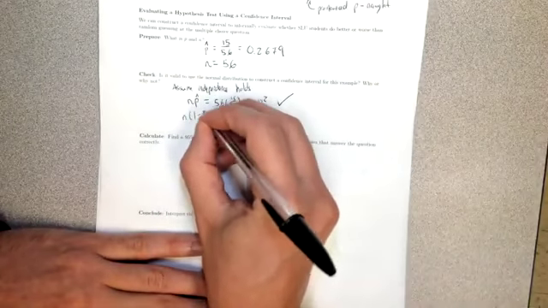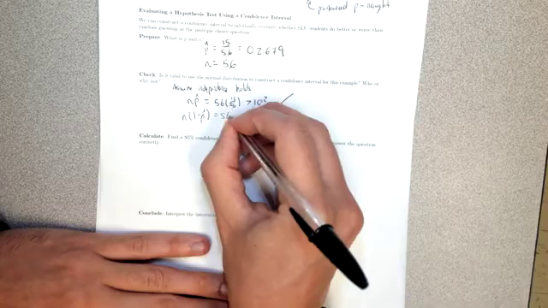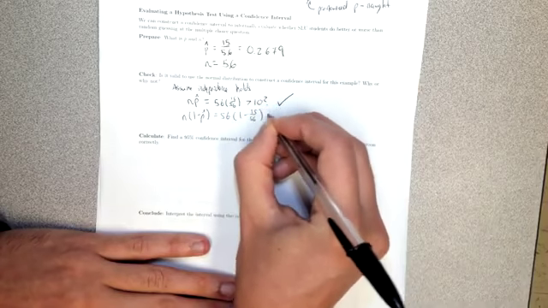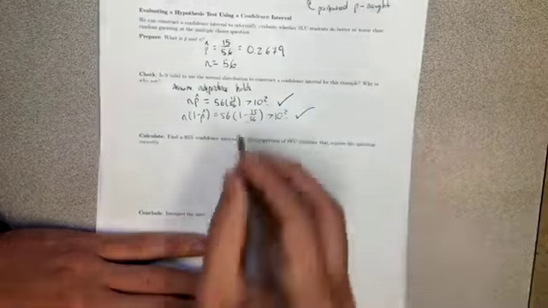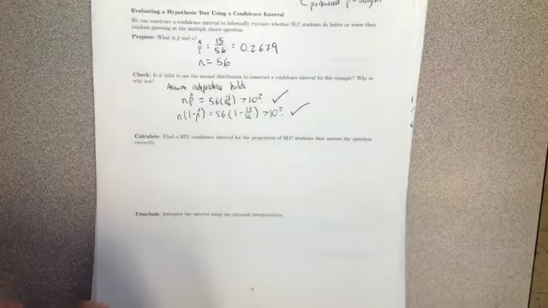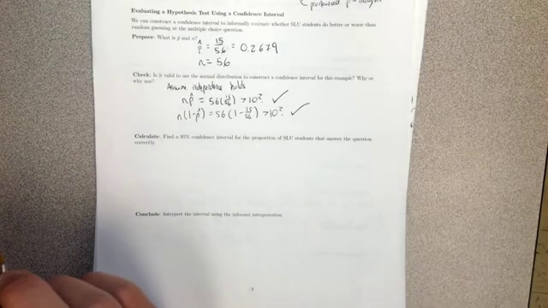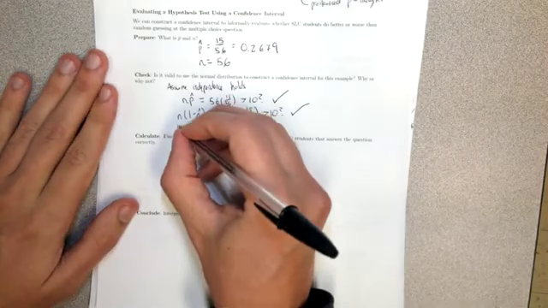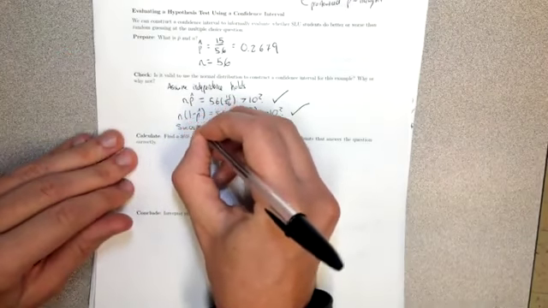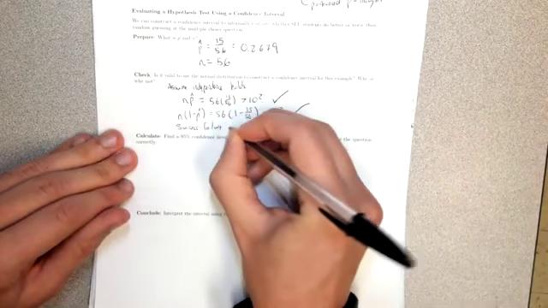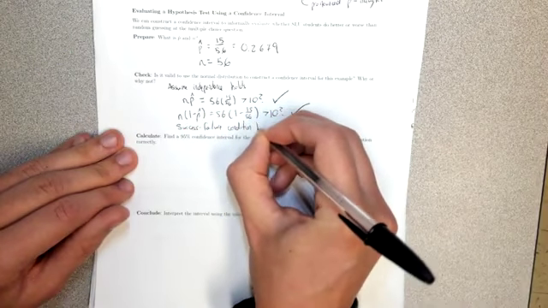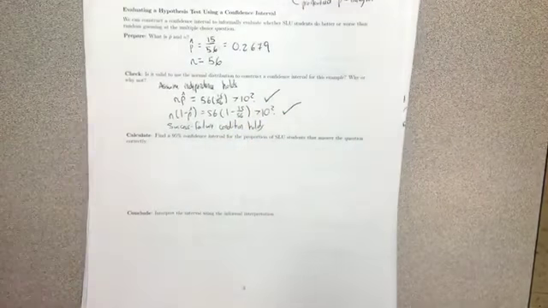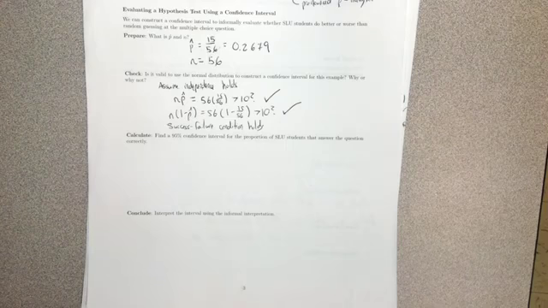We also want to see if n times 1 minus p hat is bigger than 10, which again it is, that would be 41. And so our assumptions hold. We called this the success-failure condition. It also holds. So we could go ahead and proceed with construction of a confidence interval for the proportion of students who answer this question correctly.